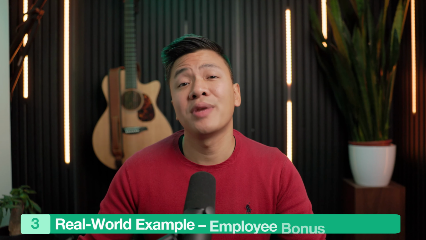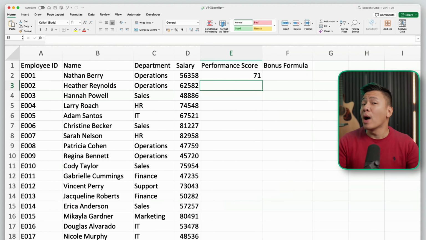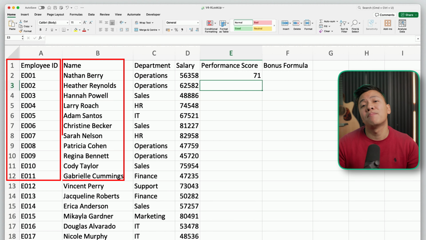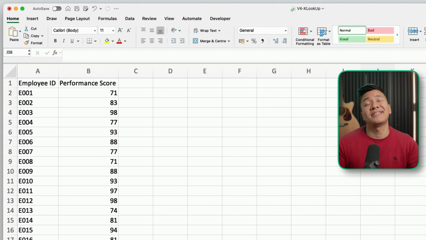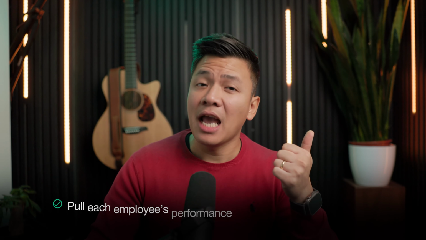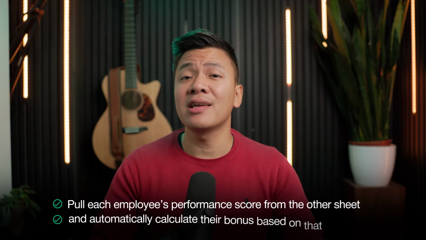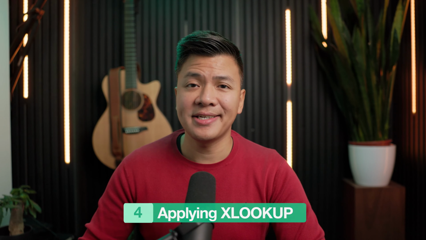Now let's apply this to an example. Imagine you're in HR and your job is to calculate year-end bonuses for 50 employees. You've got one list with the employee list, which contains their ID, name, department, and salary, and another sheet with their performance scores sent by the finance team. Our goal is simple. Pull each employee's performance score from the other sheet and automatically calculate their bonus based on that score.